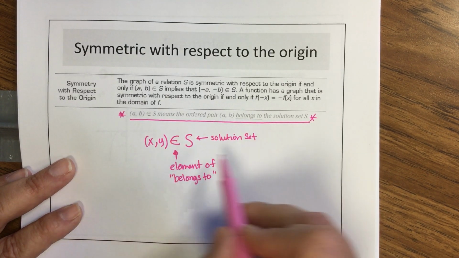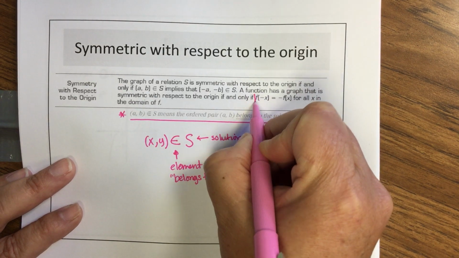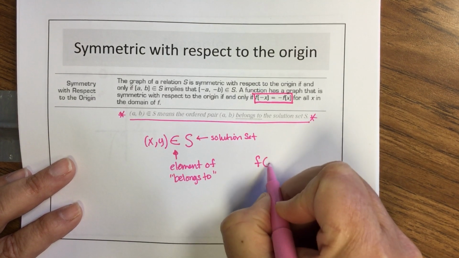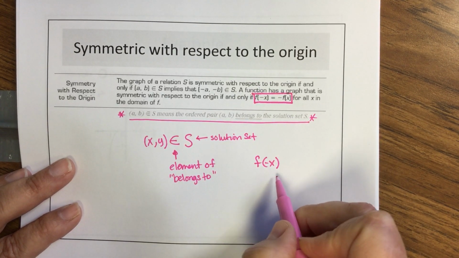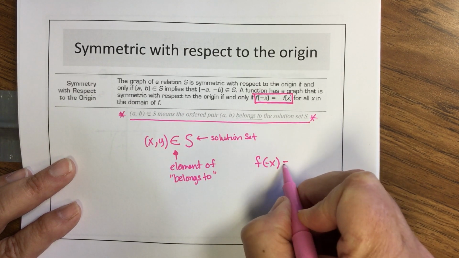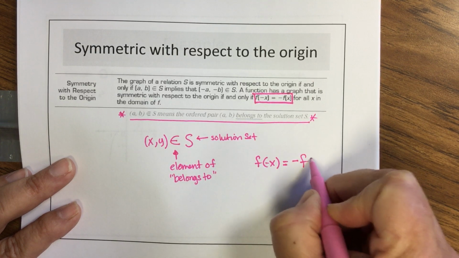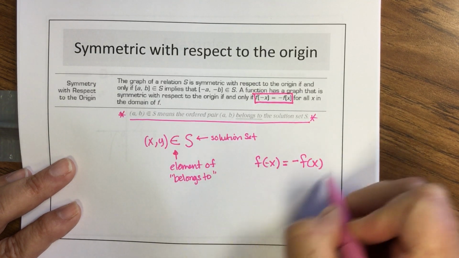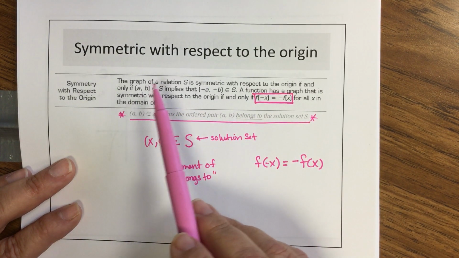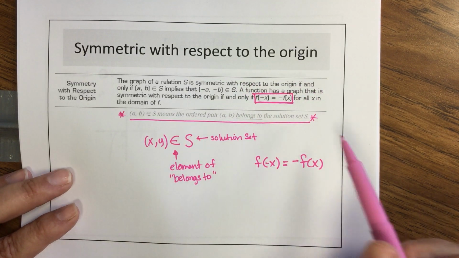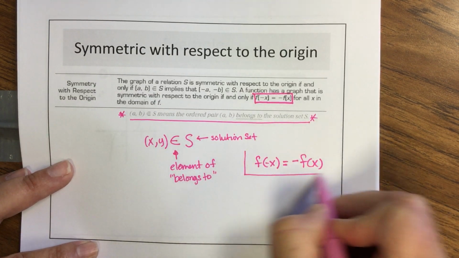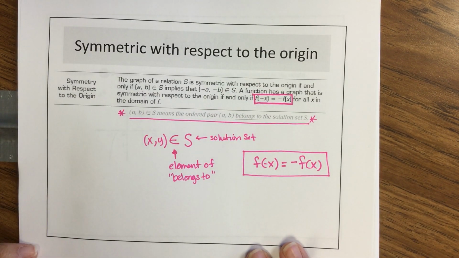Now, they've made this really fancy, but the main thing to remember is this right here is what we are trying to prove. Okay, so we need to know that if we take f of negative x, meaning I replace every x in my function with negative x, and set it equal to negative f of x, which means I'm going to negate the entire function. If I end up with these two being equal, then I can say I have symmetry with respect to the origin, okay? It's going to make a lot more sense if we see an example, okay? So this is what we're going to use. So let's move on to an example.